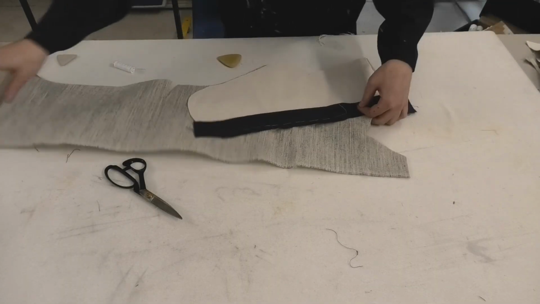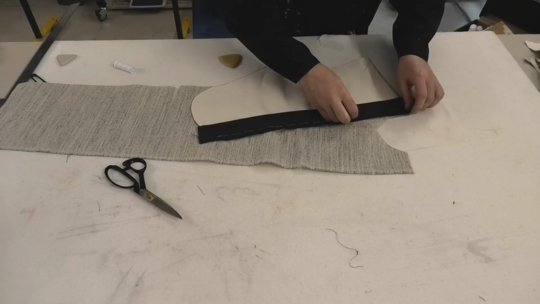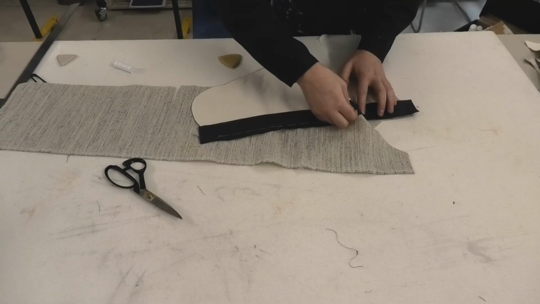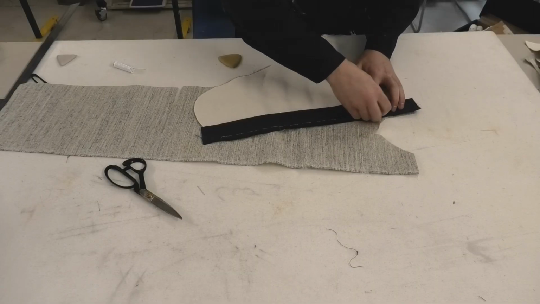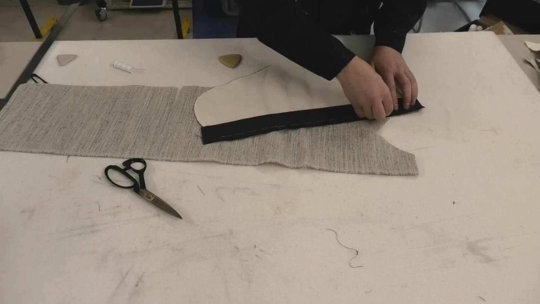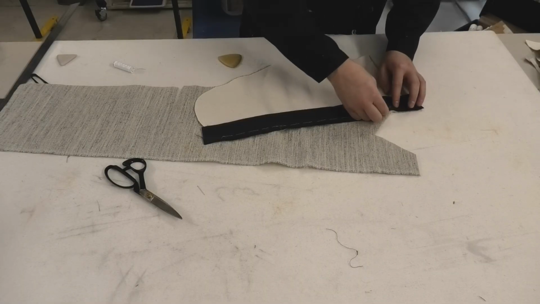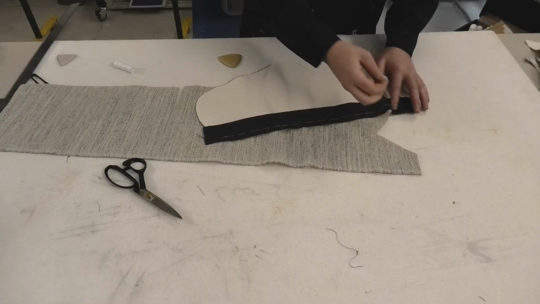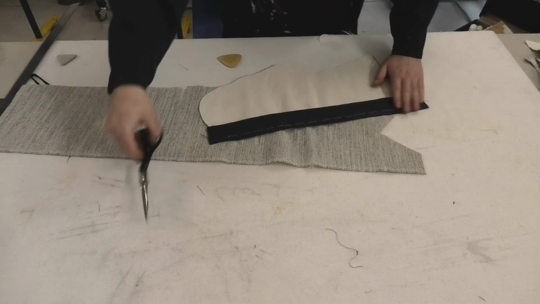Secure it in, and then finish off the top. Again, we're not pulling, we're just laying it flush and letting it fall. And then as we get up to here, approximately where the neck point starts, I'm just going to tack off and tear that away.